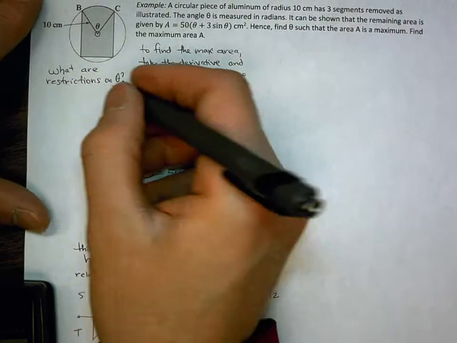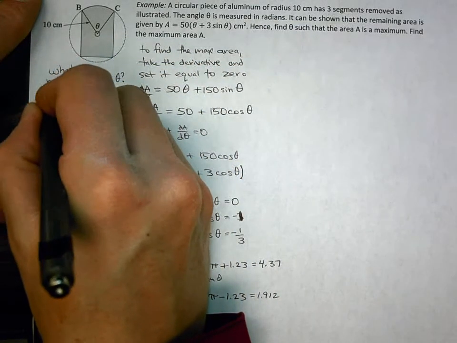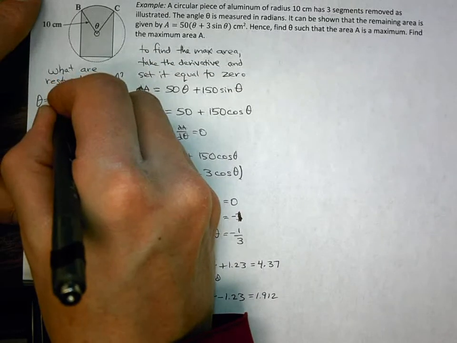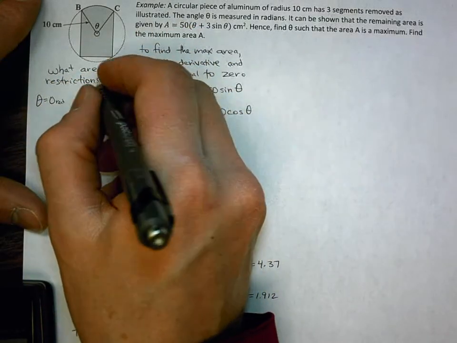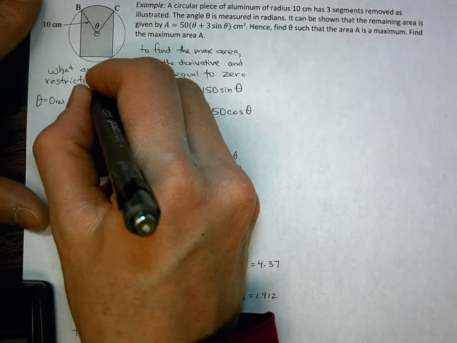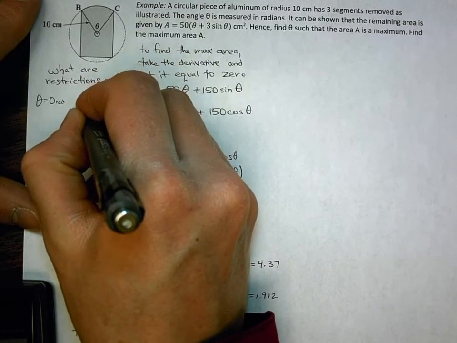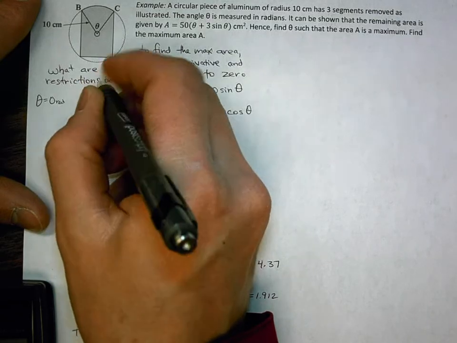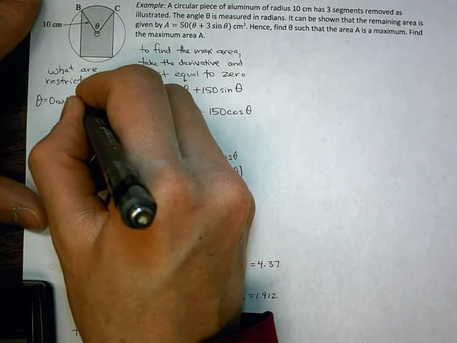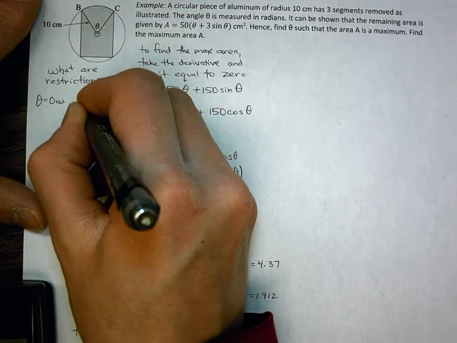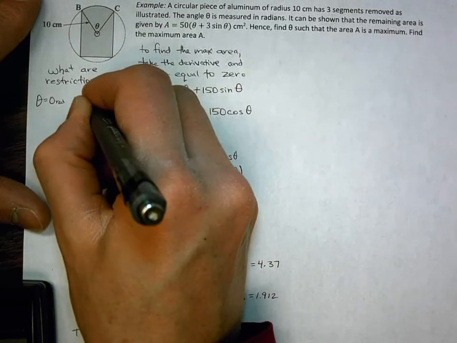If you imagine theta is equal to 0 rads, that angle would be 0, and so you get this very, very tiny area.